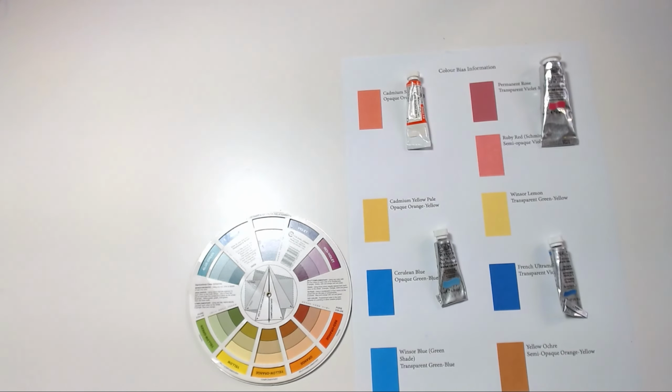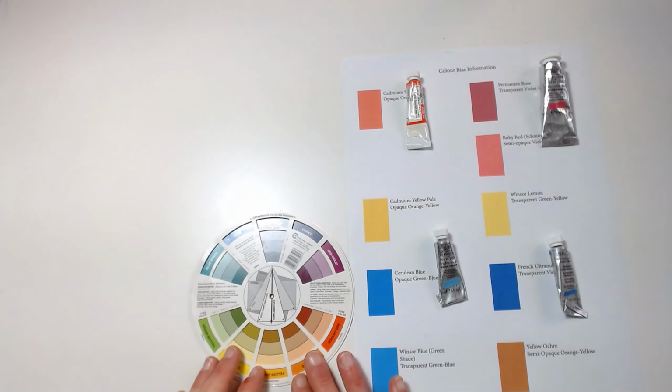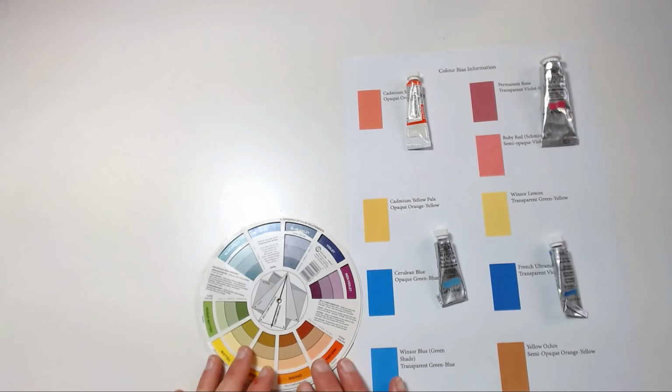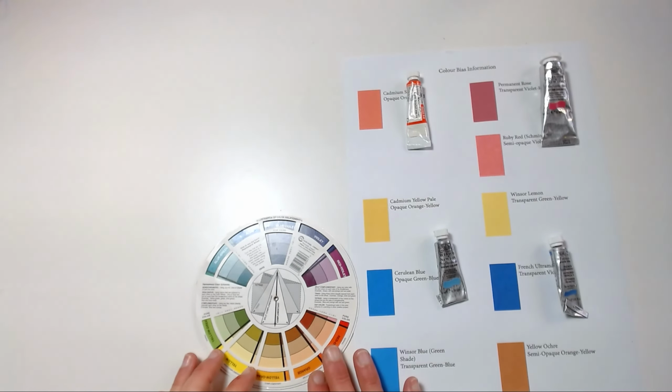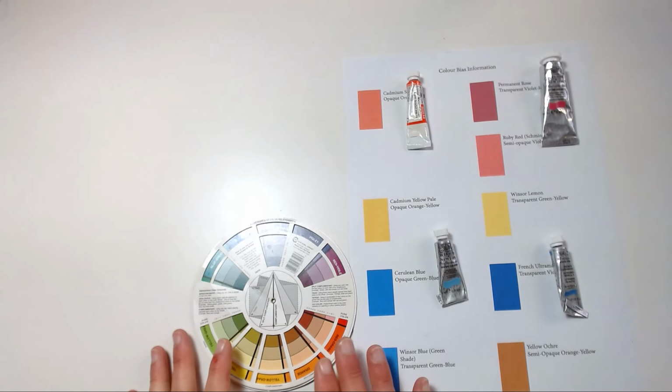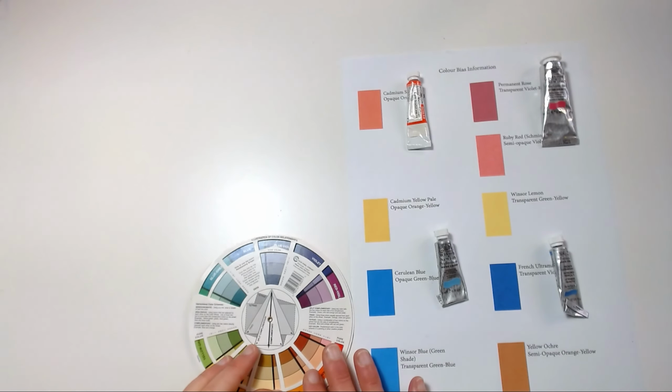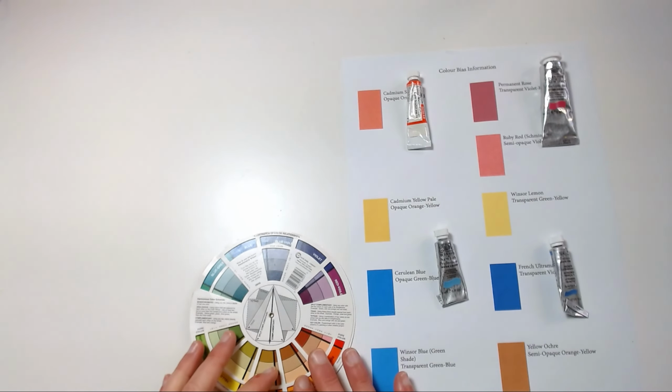Hello, welcome back. In this lesson, we're going to start talking about color theory. And as I mentioned, I'm not going to go into huge details because it's a very big subject, but I will try to give you the basic information so that you can complete this class.